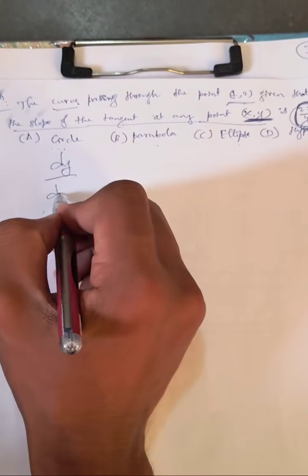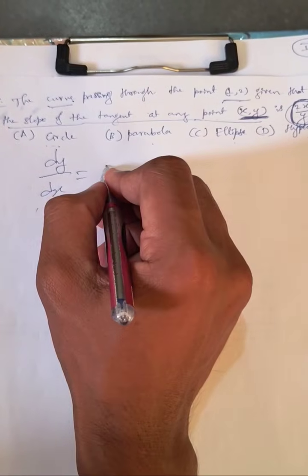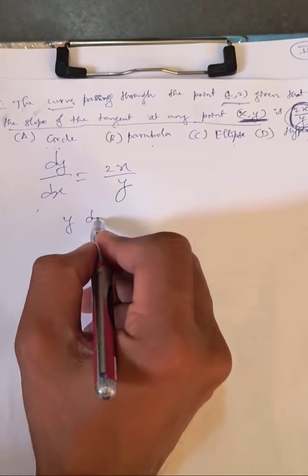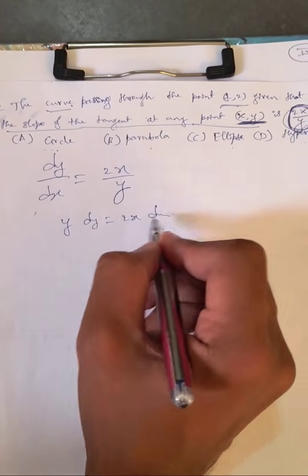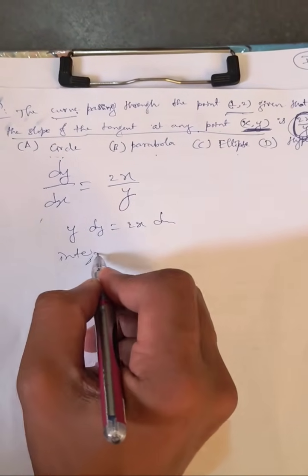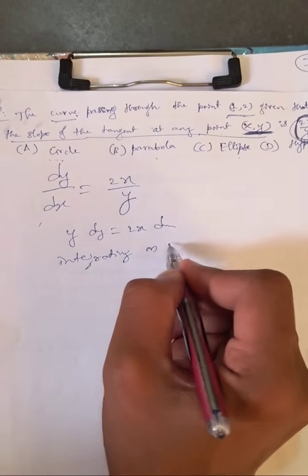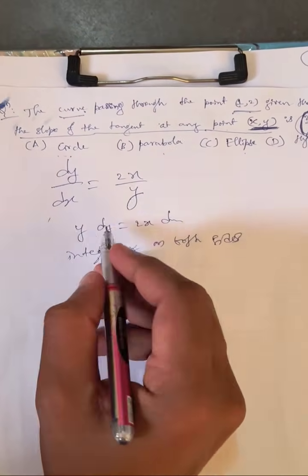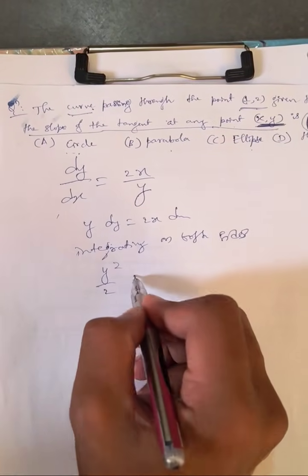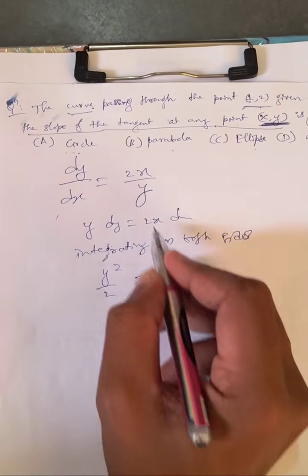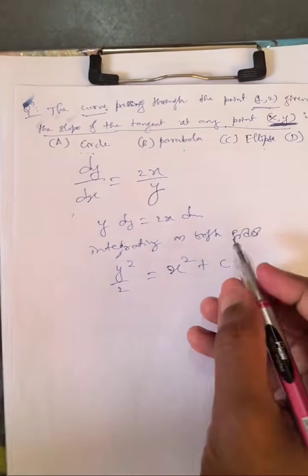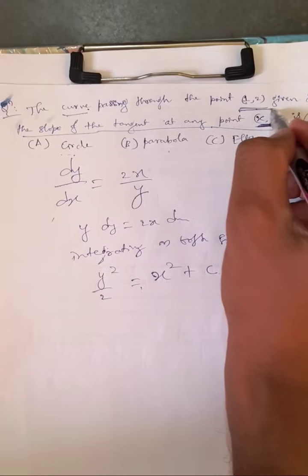Slope of the tangent means dy by dx. So what is dy by dx given here? 2x by y. Make the variables separable. So y dy is equal to 2x dx. Integrating on both sides, if you integrate y, this becomes y square by 2, that is equal to, integration of 2x is x square plus c.